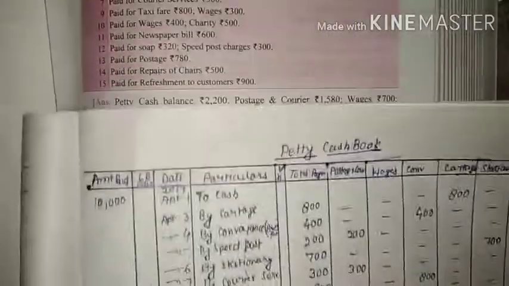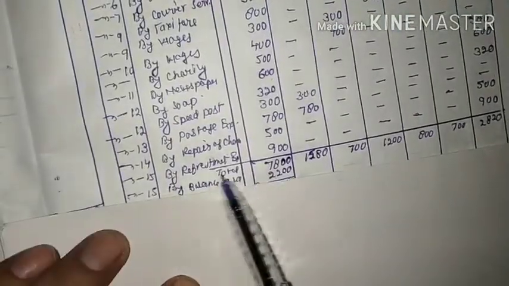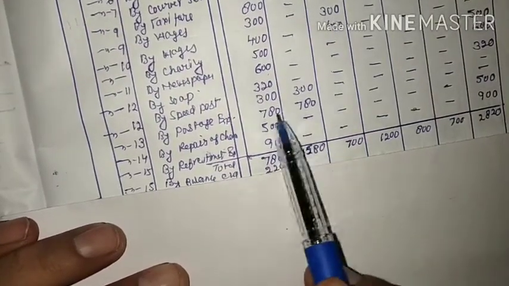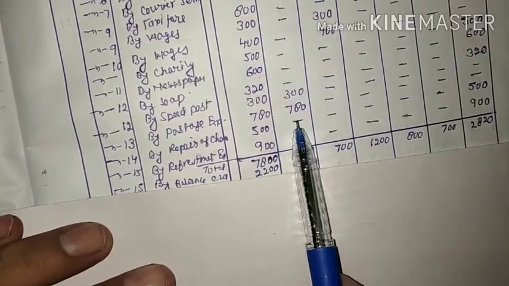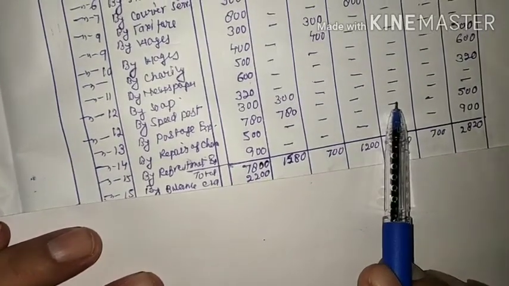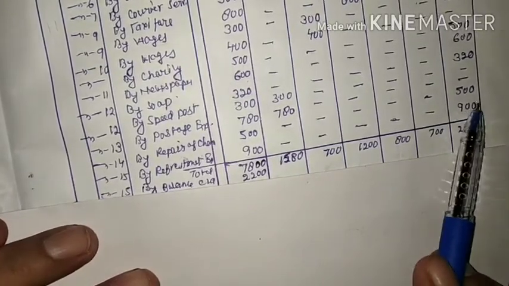Then comes paid for refreshment to customer 900 on the 15th. So on the 15th we have shown refreshment 900. For refreshment also no column is there. It cannot be shown in postage and courier, not in wages, not in conveyance, not in cartage, not in stationery. So it will be shown here in miscellaneous expenses.